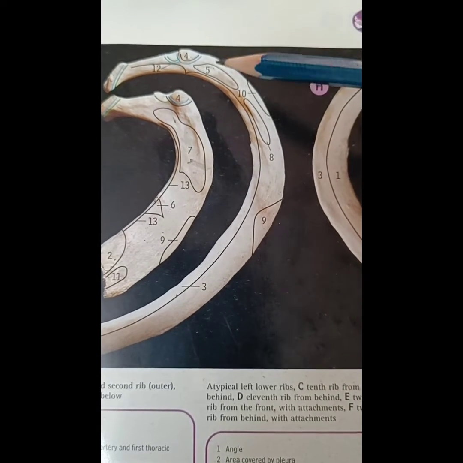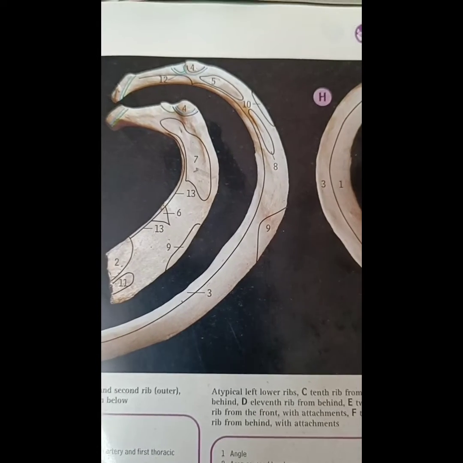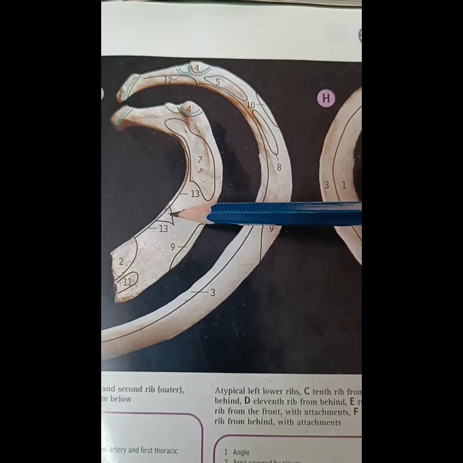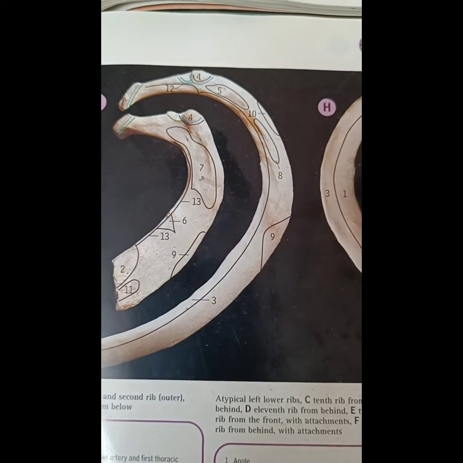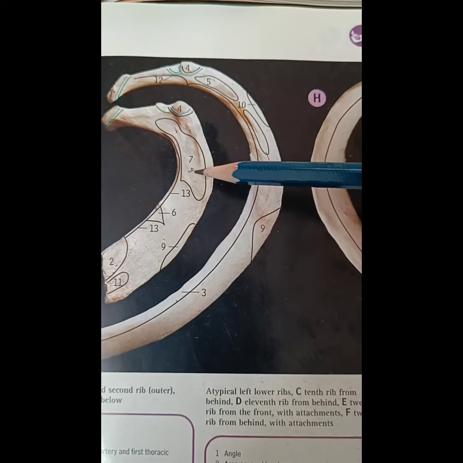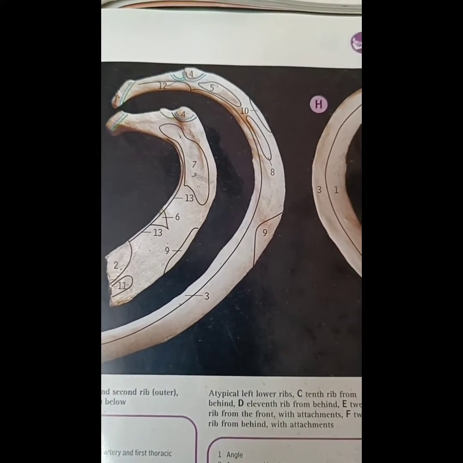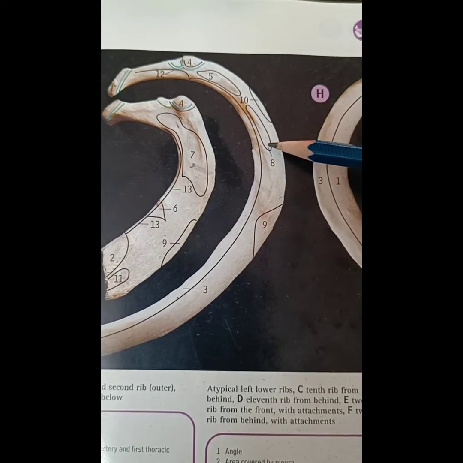Number 5, levator costi. Number 6, scalenus anterior. Here is scalenus anterior. Number 7, scalenus medius. Number 8, scalenus posterior. Here is scalenus posterior. Number 9, serratus anterior.